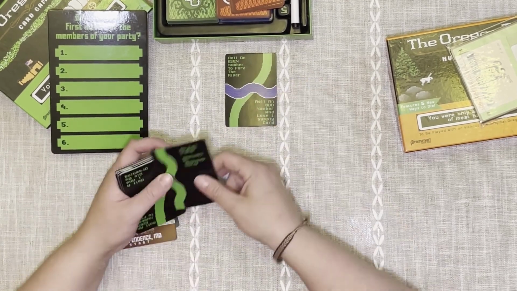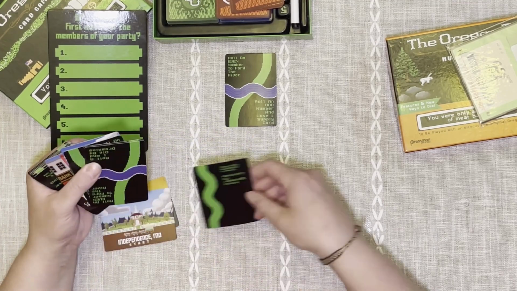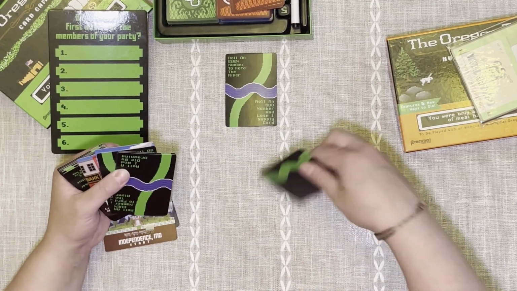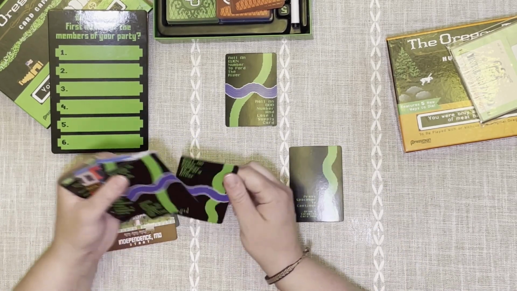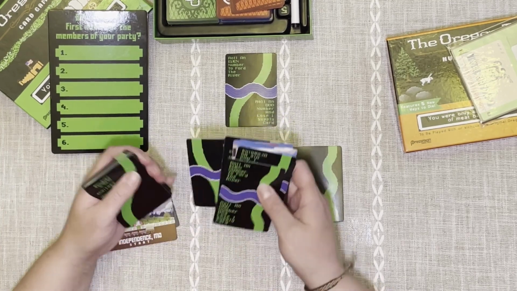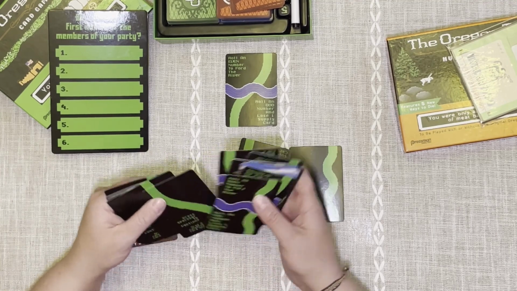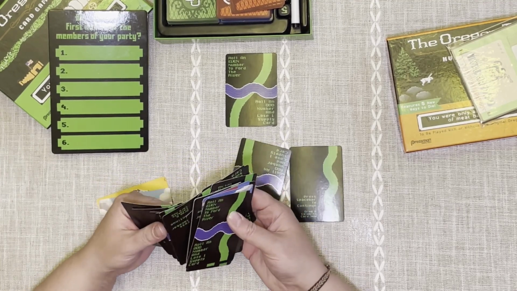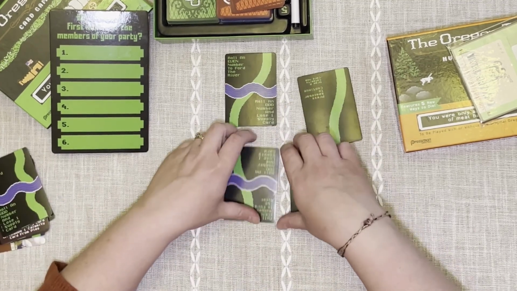But like on this card, if I had this card in my hand and say this one in my hand, I would have to match up.